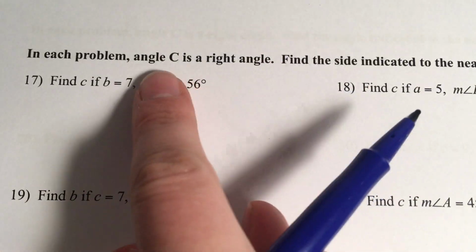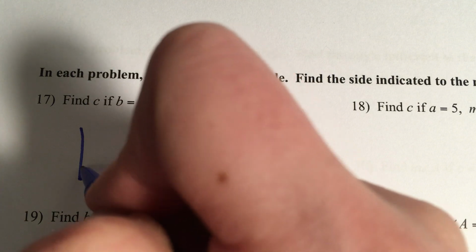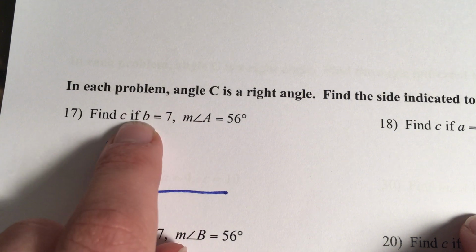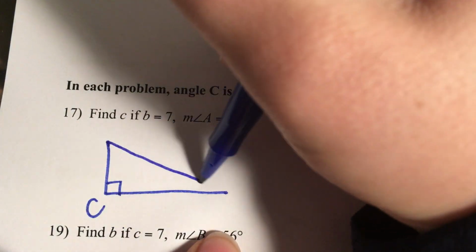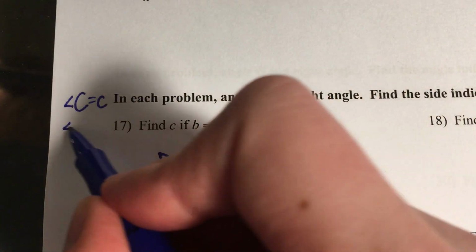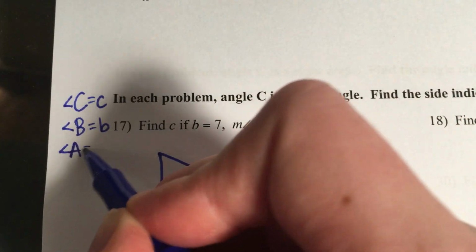Later on, you're going to have to draw them. It says in each problem, angle C is a right angle. So you can just always start by drawing a triangle with a right angle and labeling it C. And it says find the side indicated. So in this case, it says find little c. Little c, like angle C, always goes with little c for sides. Angle B goes with little b. Angle A goes with little a.